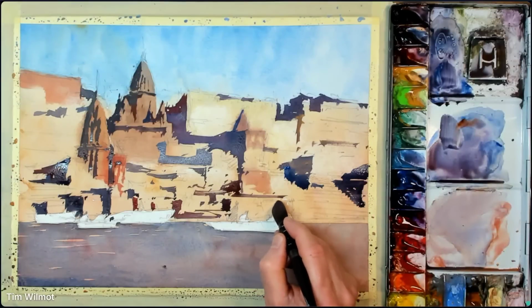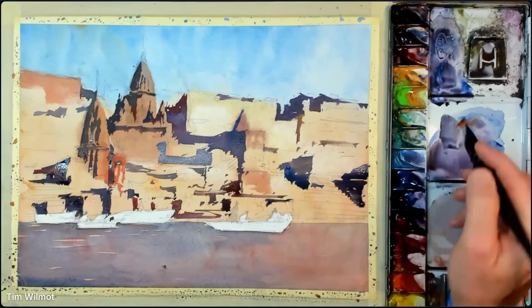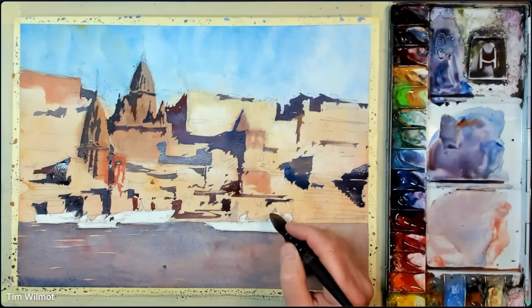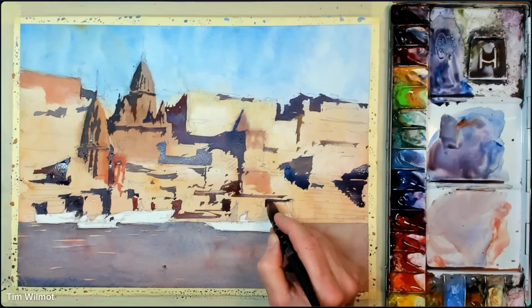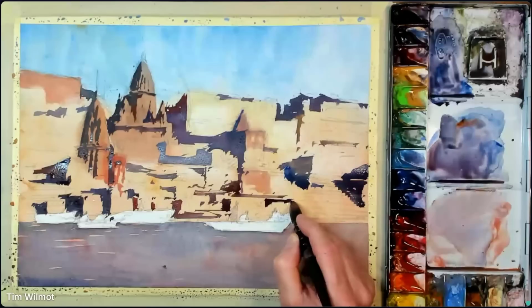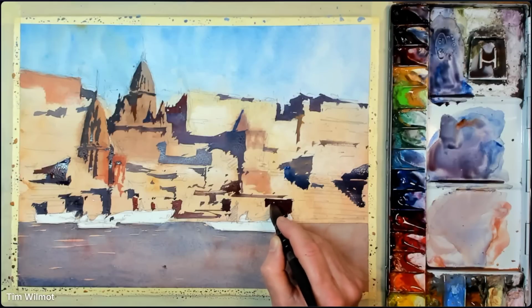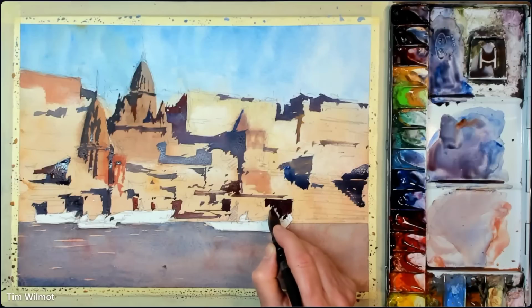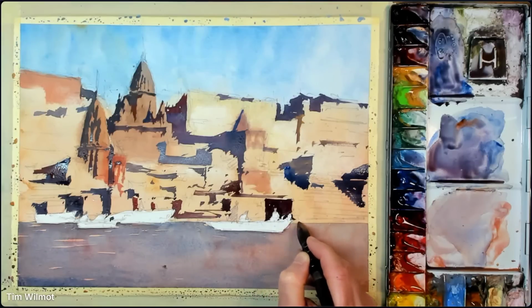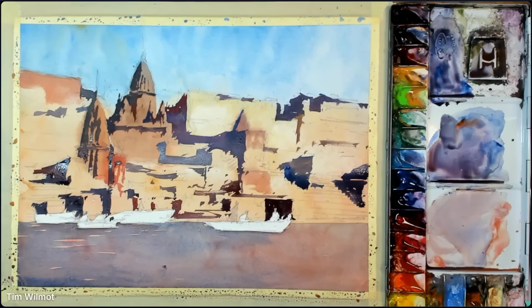And I also wanted a dark shape around my figure, my light figure there. So just make this up. Paint around that figure. There we go. Hopefully a little bit of a focal point there.